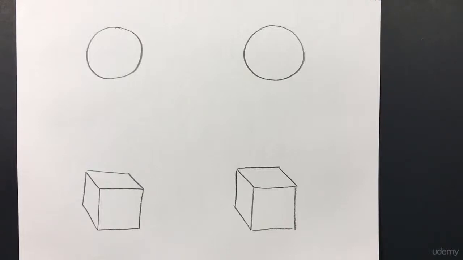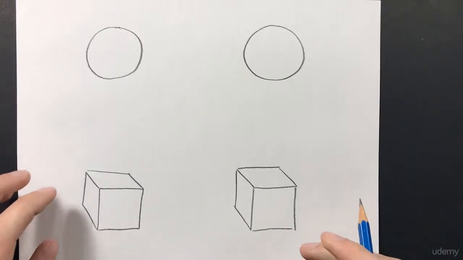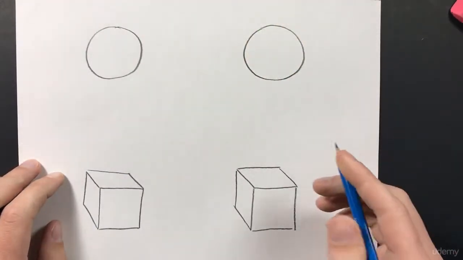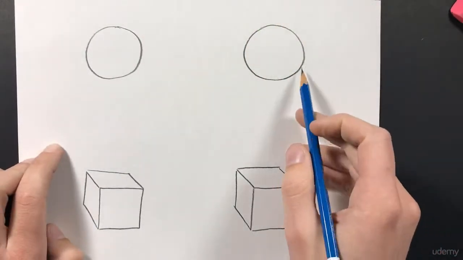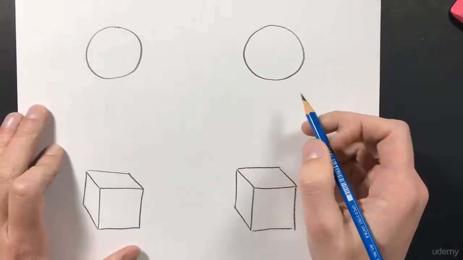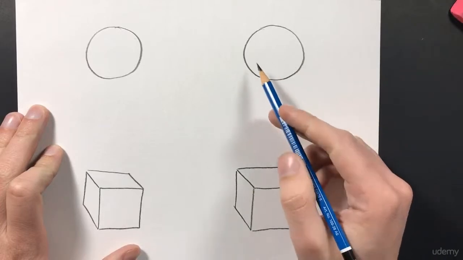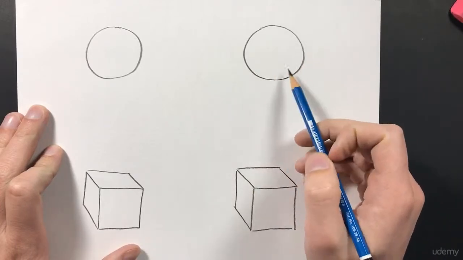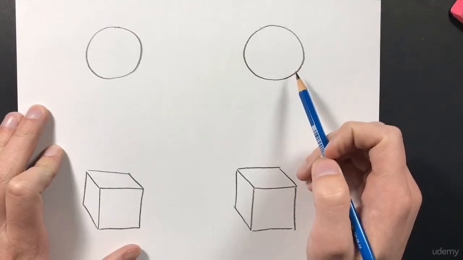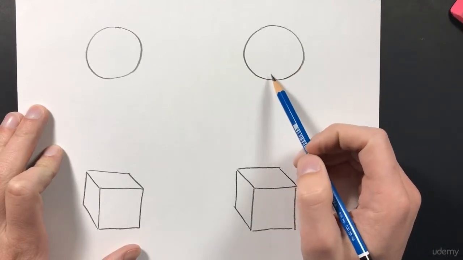All right, in this lecture, we're going to go over something called cross-contour lines. Now, what are cross-contour lines? Well, contour lines are the lines that make out the outside shape, or the outside line, of your shape, and cross-contour lines are lines that can be used to create the inside values of your shape. Now, let me show you the difference between a normal contour line and a cross-contour line.